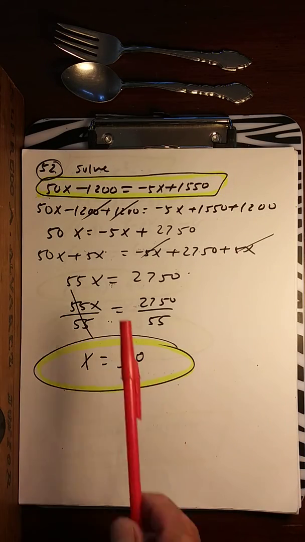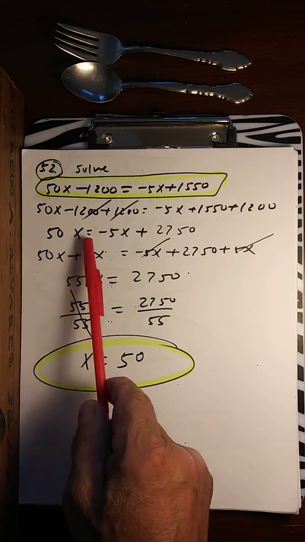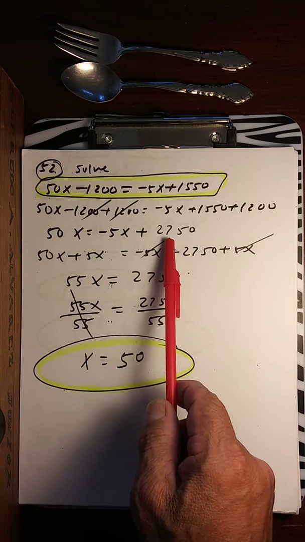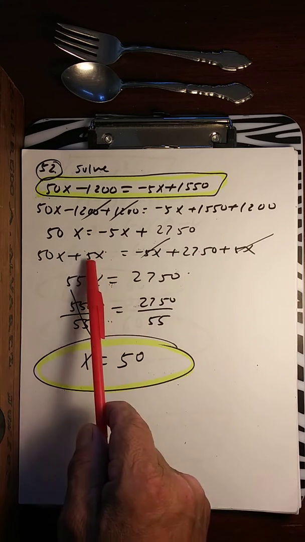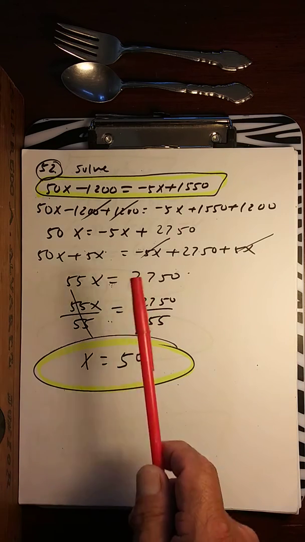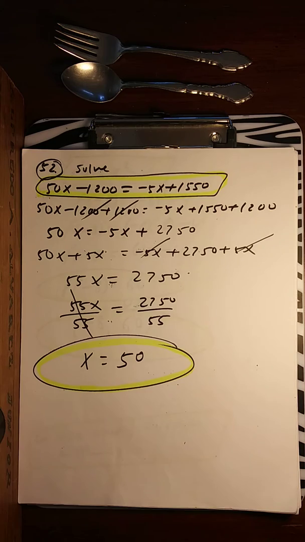Solve this. Add 1200 to both sides. These are gone. 50x equals negative 5x plus 2750. So now you're going to add 5x, that's 55x equals this number. Divide by 55, divide by 55, and that's going to give you a 50.